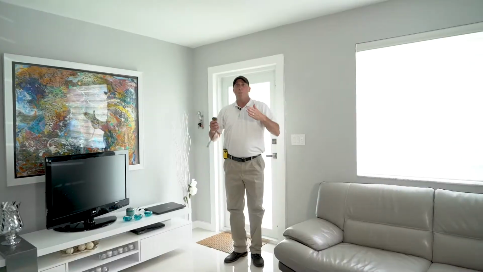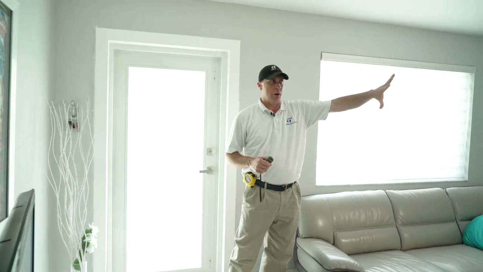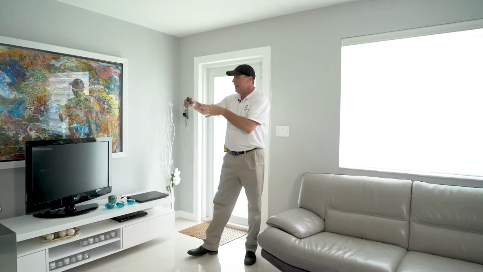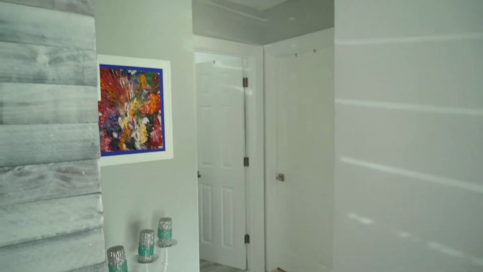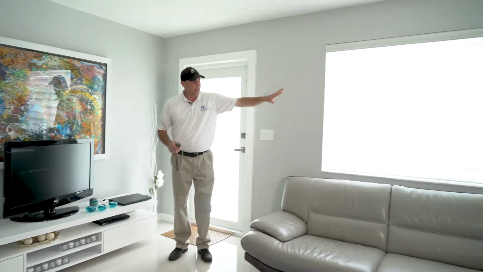8 feet. Now, what makes this interesting is this living room sort of opens right up into the kitchen. So we'll go take some measurements over there, and it opens up into a little hallway where the bedrooms are. But before we move to the hallway, I want to point out one other thing here.